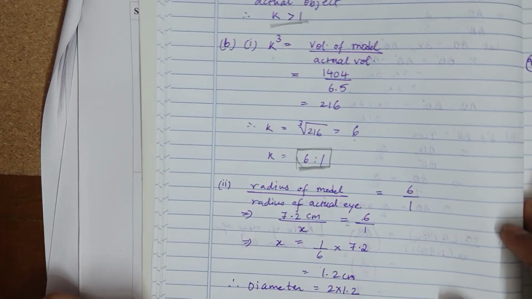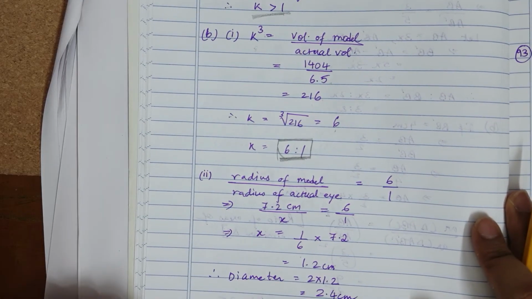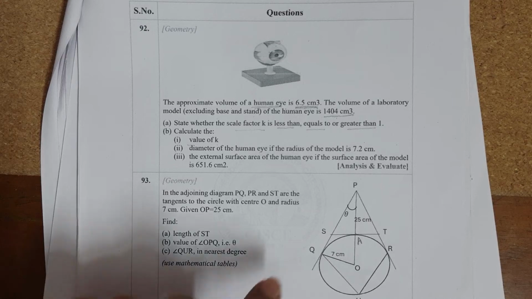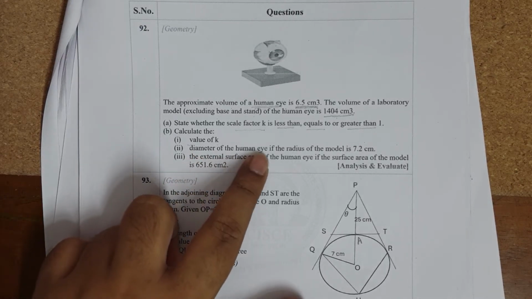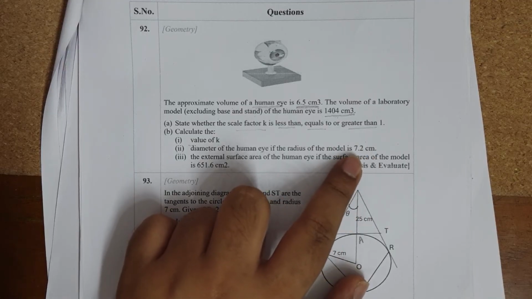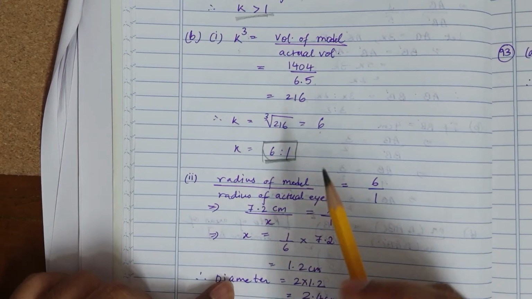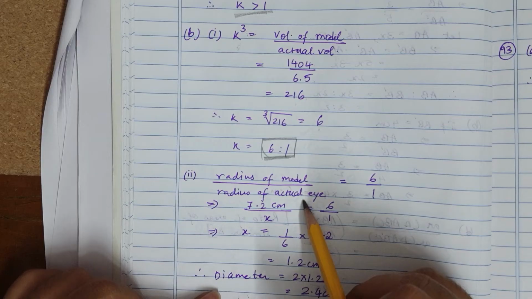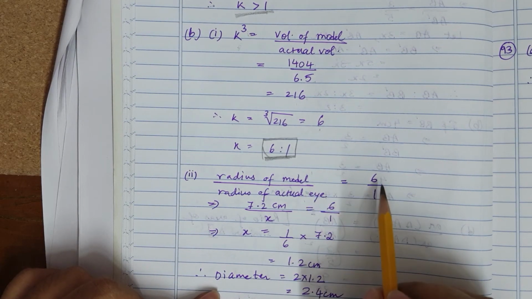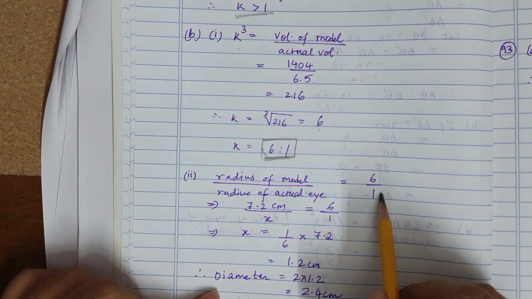Okay, then they are asking for the diameter of the human eye, which you have to find if the radius of the model is 7.2. So we can make a comparison between the radius of the model and the radius of the actual human eye, and we know that the radii will be in the ratio of the scale factor, which is 6:1.